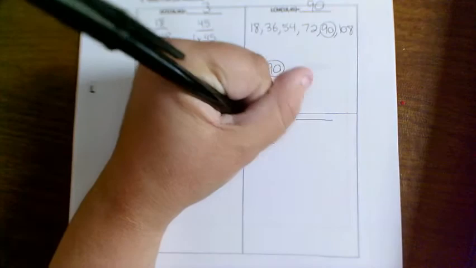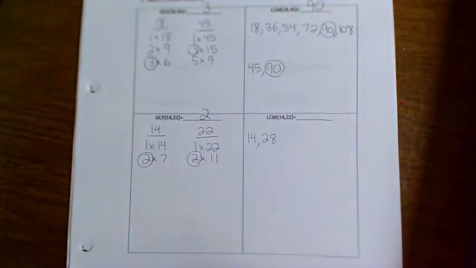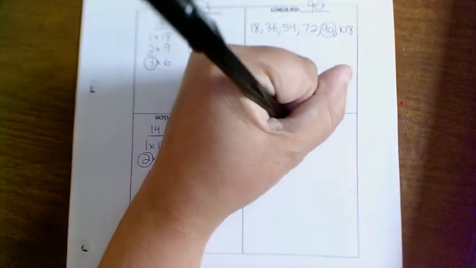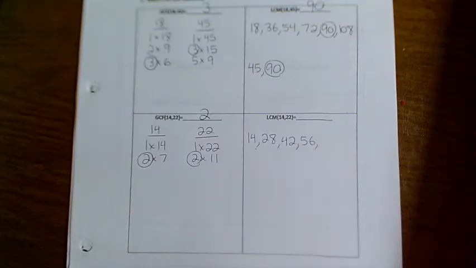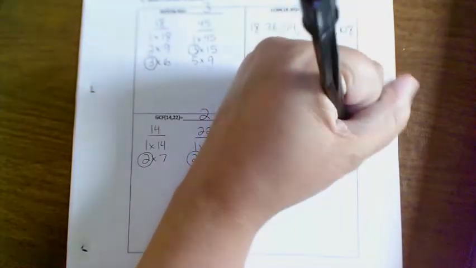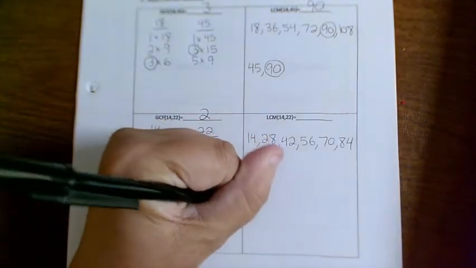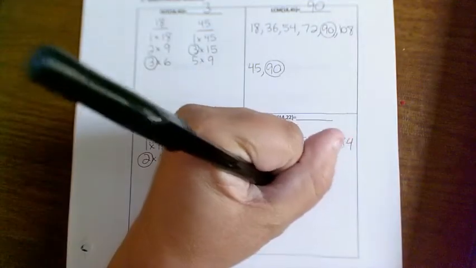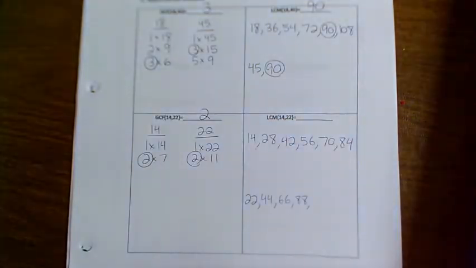Okay, so for 14, it'd be 14, 28, 14 more than that, so 42, then 56, 70, 84. All right, let's jump down to 22. So 22, 44, 66, 88. Okay, nothing in common yet, so we have to keep going.